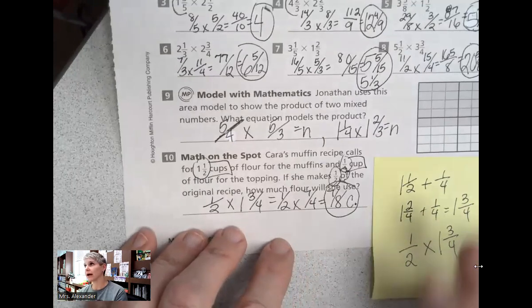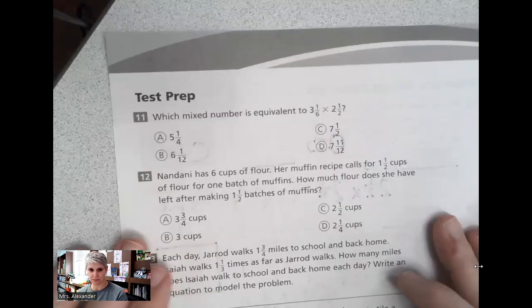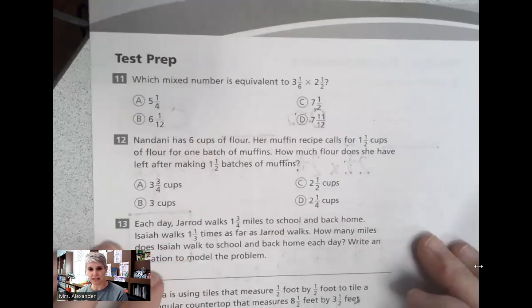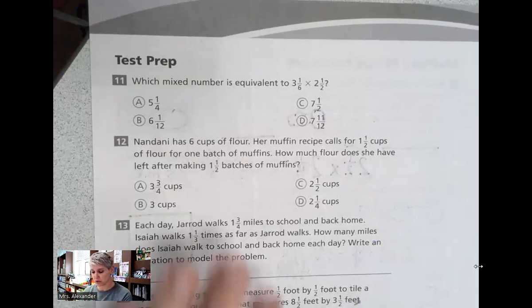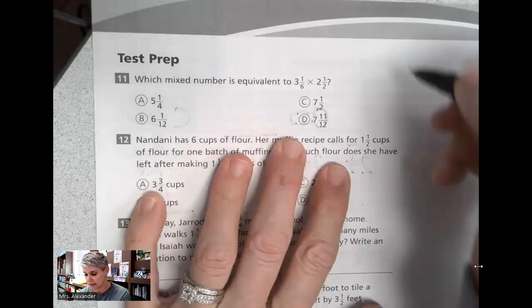Whew. All right. Let's see what happens on this test prep side. Which mixed number is equivalent to 3 1/6 times 2 1/2? And again, pause the video, come back to check answers. You do the work. Let's see how you would do if these were questions on a test.